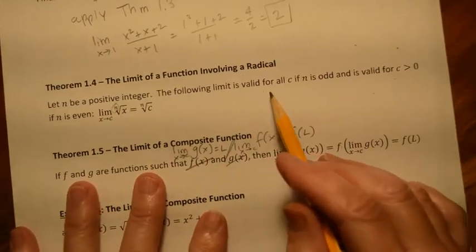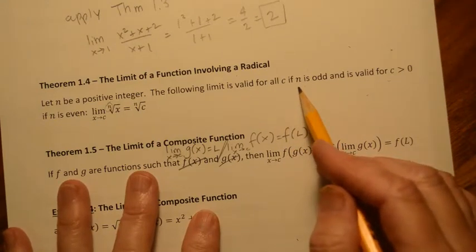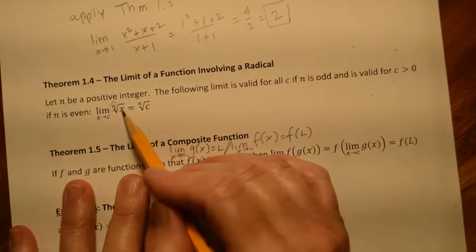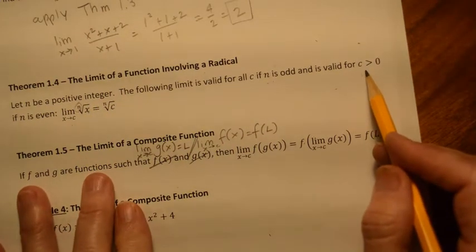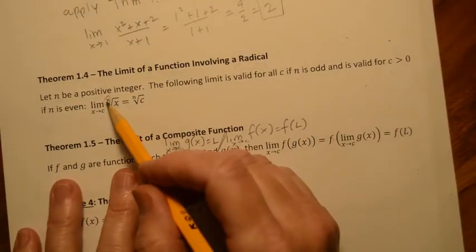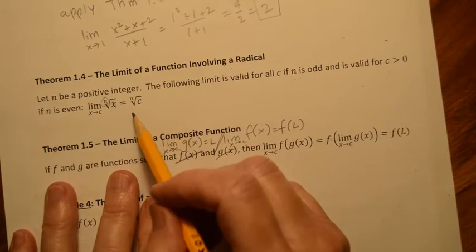All right, then the following limit is valid for all values of c if n is odd. So think about that. If that's 3, so maybe cube root, we can put any c value in here that we want. And it's only valid for values of c greater than 0 if n is even. Right, so if we have the square root, let's say, we have to put a positive value in there.